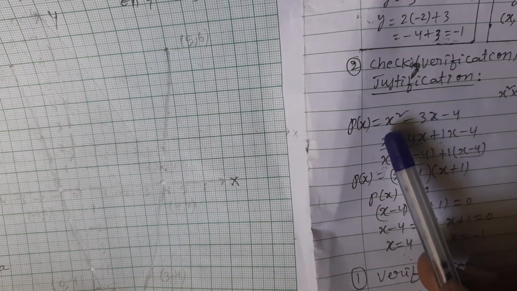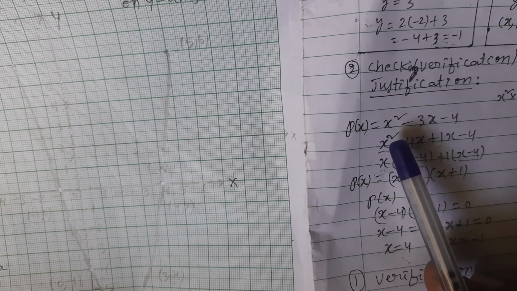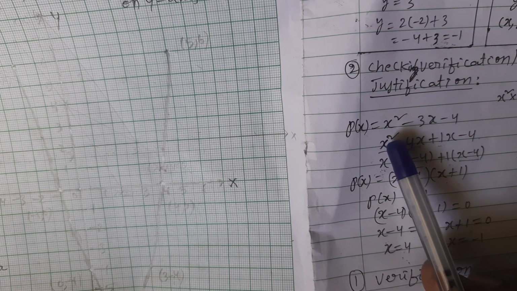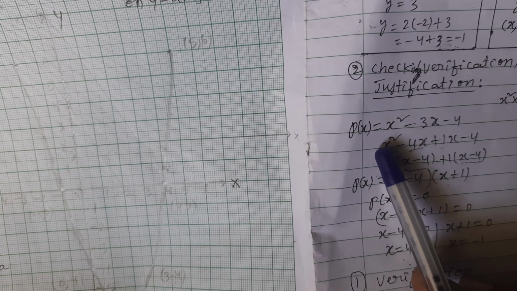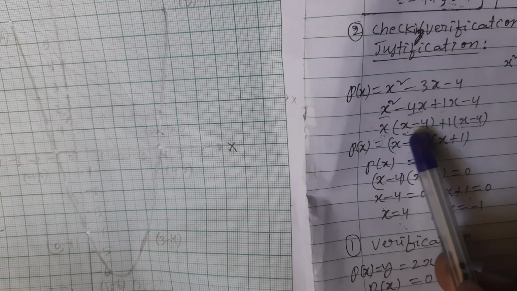So positive x square means upside open will come. Suppose x square coefficient is a minus value, then downside opening will be present. That you will learn in intermediate.